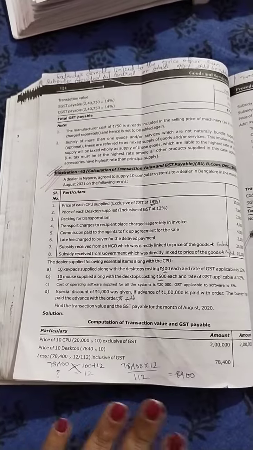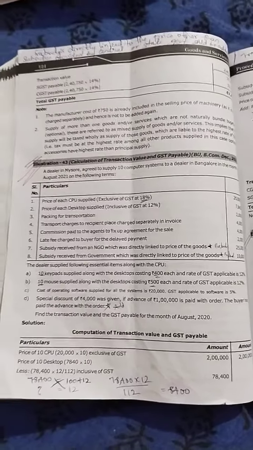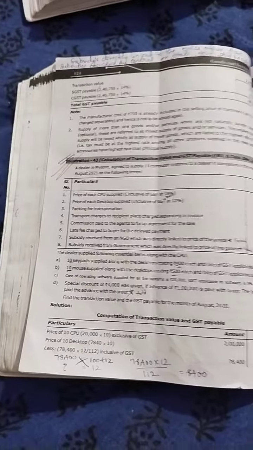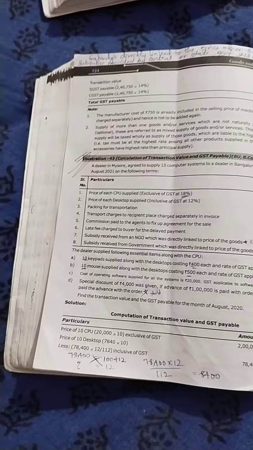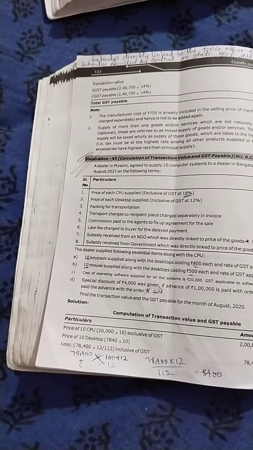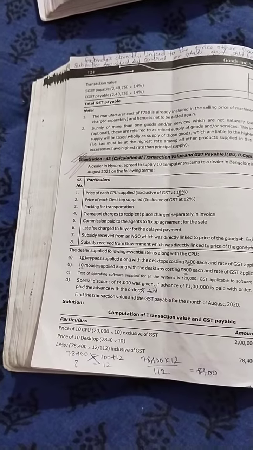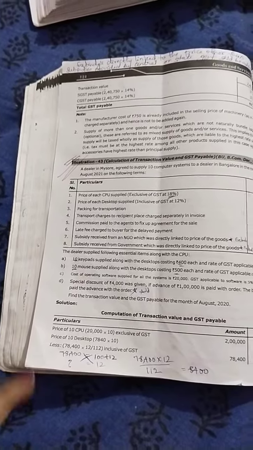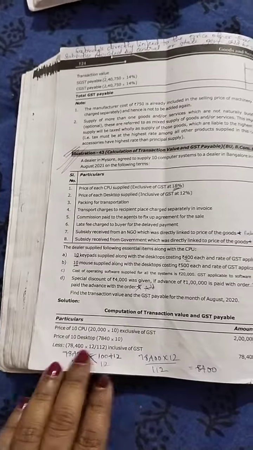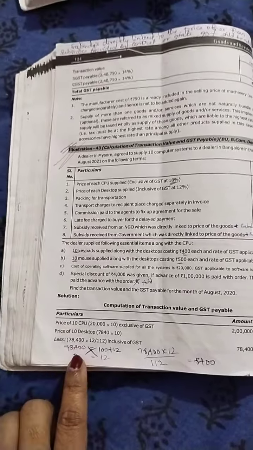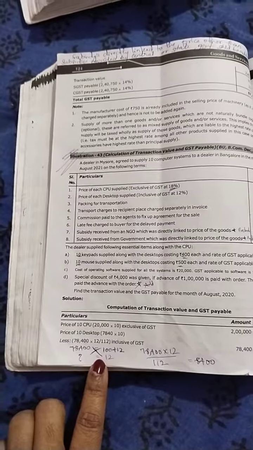Since it's given in percentage, there is a formula that you have to follow: value into percentage plus rate divided by rate. Basically, it is cross multiplication as we do in maths.